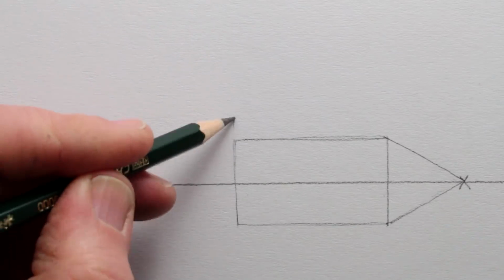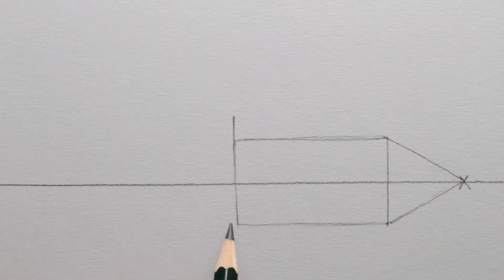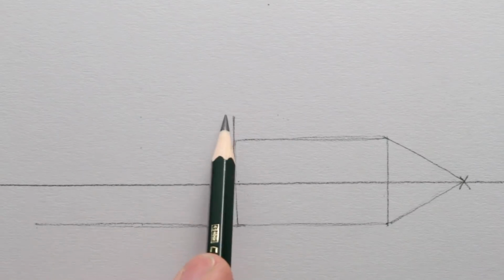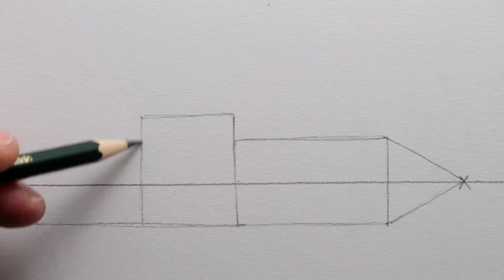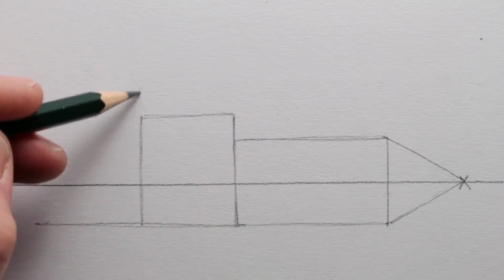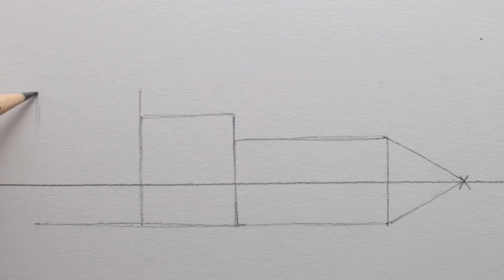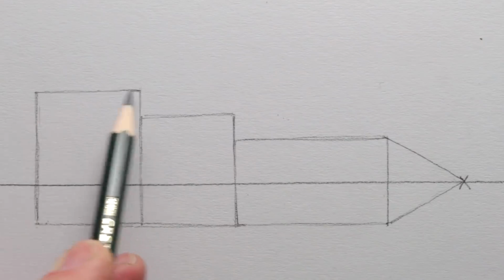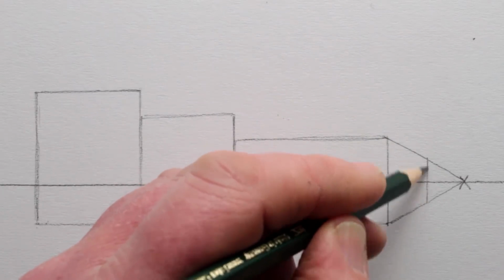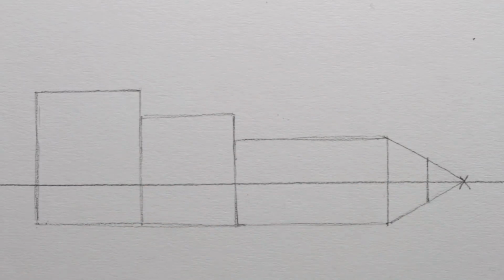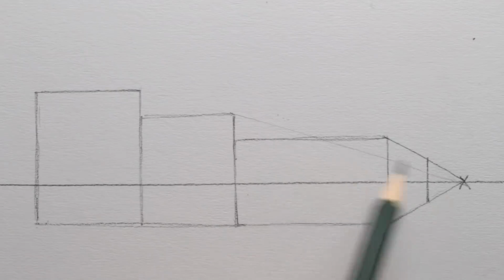So we can draw a series of rectangles for the front of the buildings, and then the sides of all of these buildings, because they're all parallel, will go to our vanishing point. For this drawing we need 3 rectangles in a row. If we draw a vertical line between the diagonal lines that go to the vanishing point, we can choose where the edge of each of the buildings is.